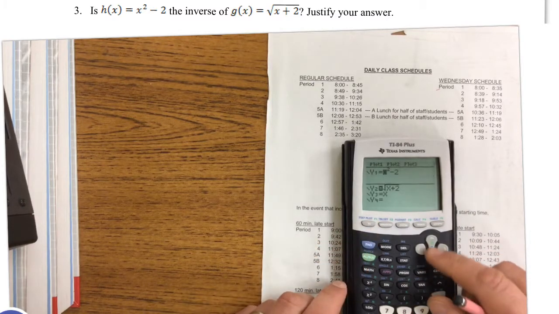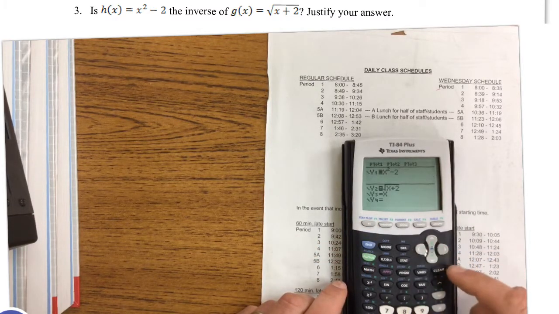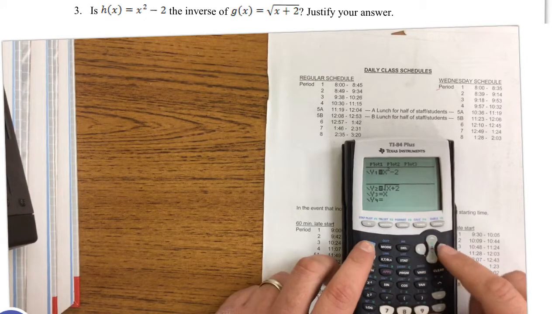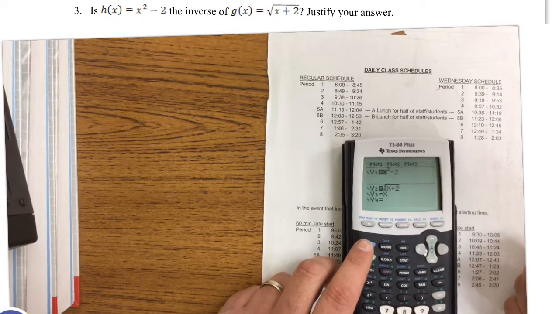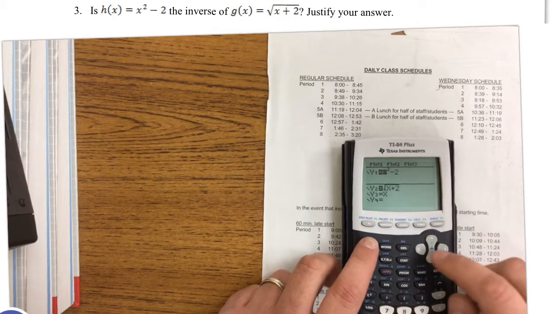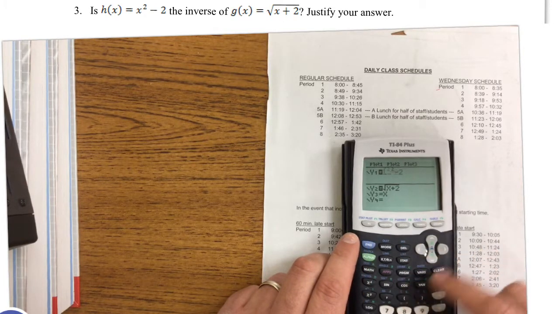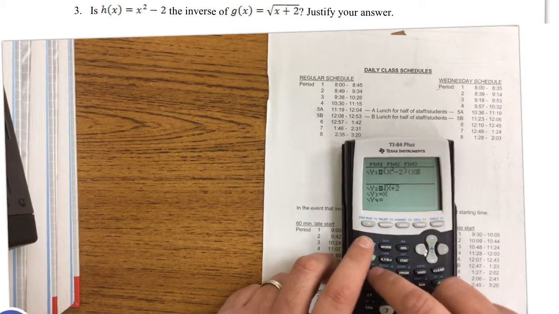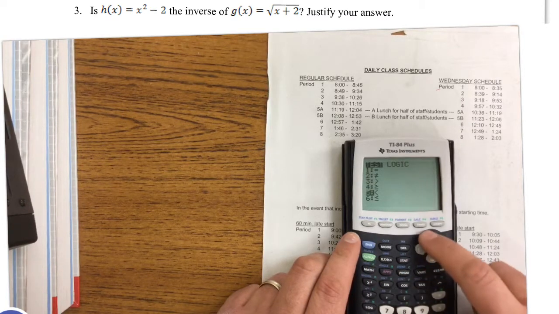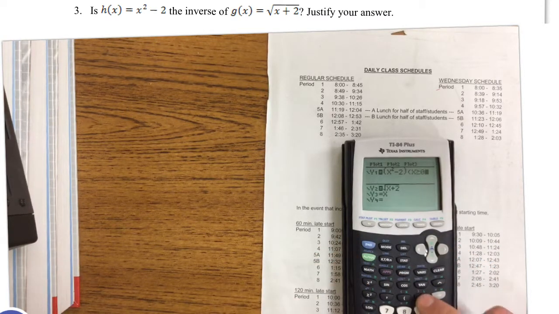So let's go look at y1 now, and let's make it have a restricted domain that is 0 to infinity. So insert parentheses around this whole thing, and then say we only want x to be greater than or equal to 0.